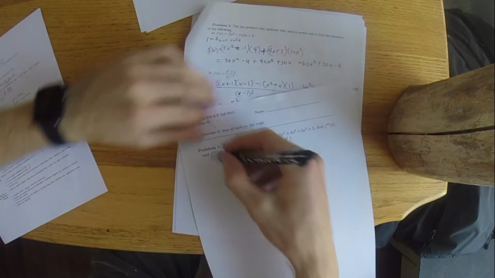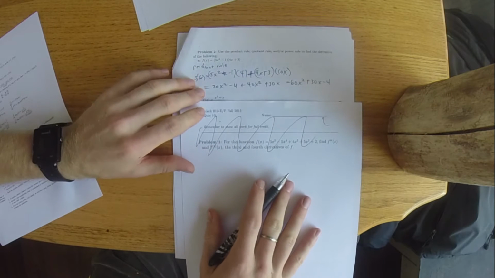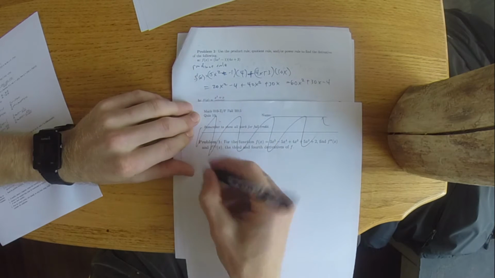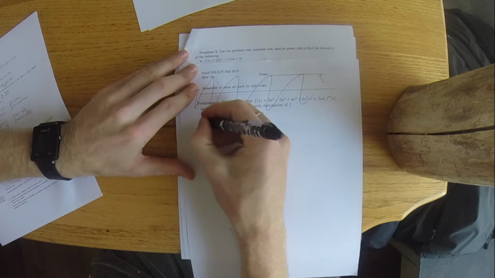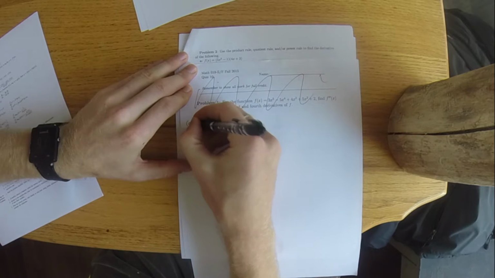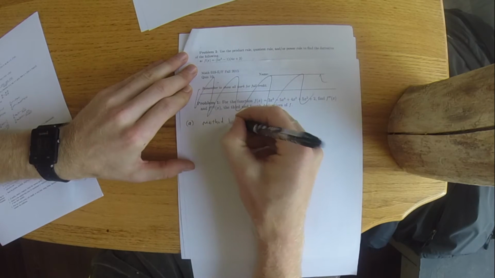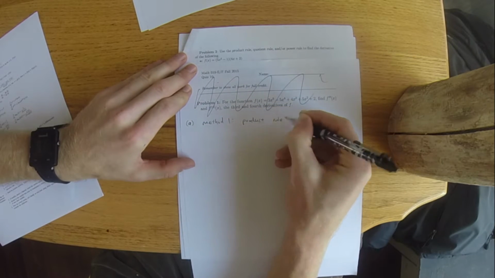Right, so let's cross this out. So part A, we're going to want to take the derivative of this, right? Here we could use 2 different rules. So part A, method 1, right? We could use the product rule, right? It looks like a product rule problem, right?